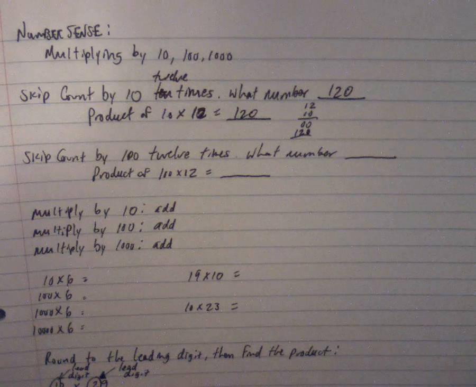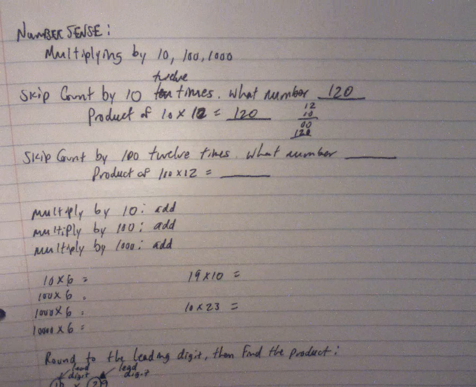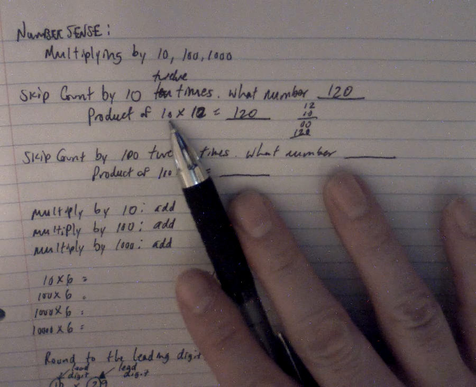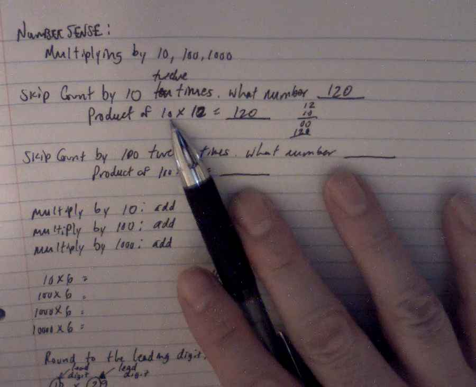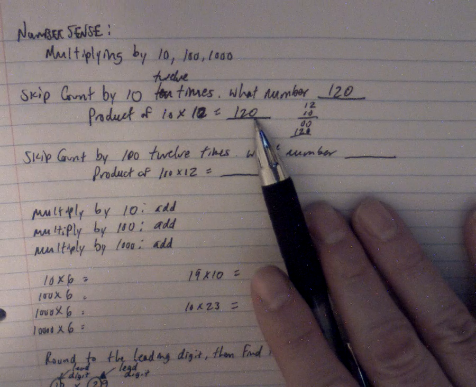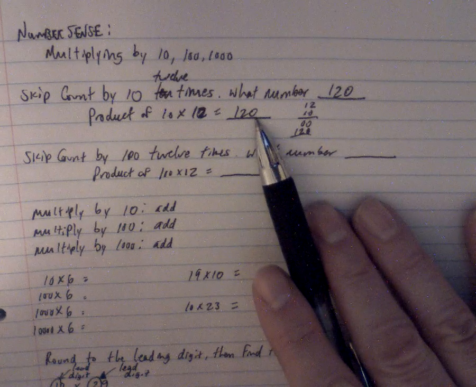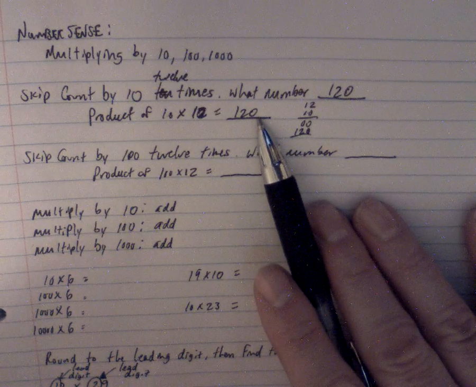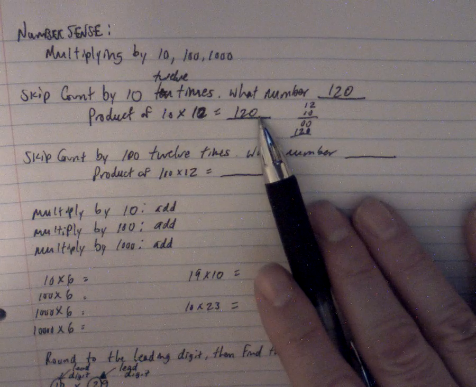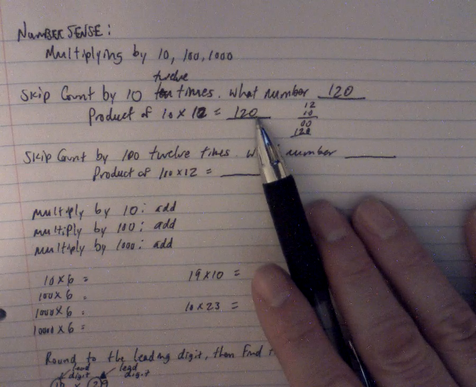The easiest way to get this number is take the 12, and because it's a multiple of 10, we just add a 0 in behind it. So whatever you're multiplying by, as far as a multiple of 10 goes, or 100, or 1000, you take the amount of zeros there are and add it behind the number.